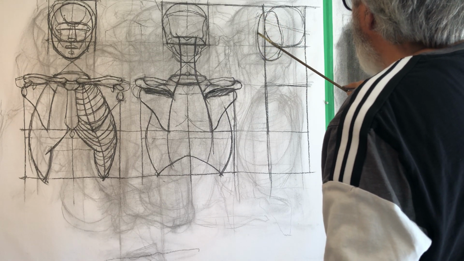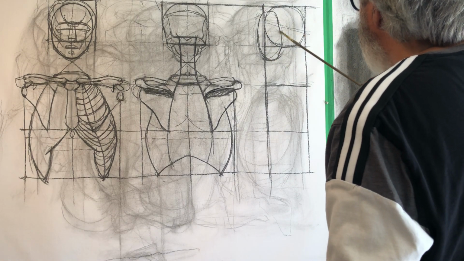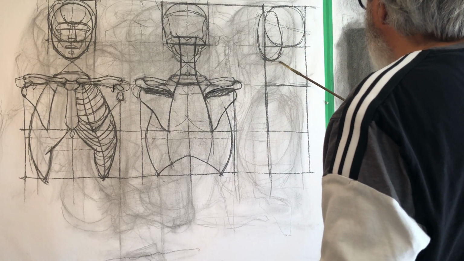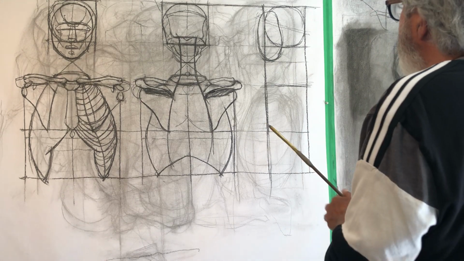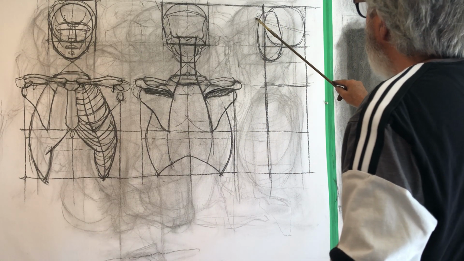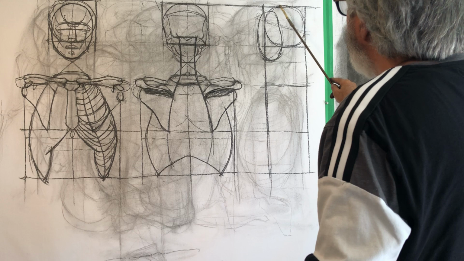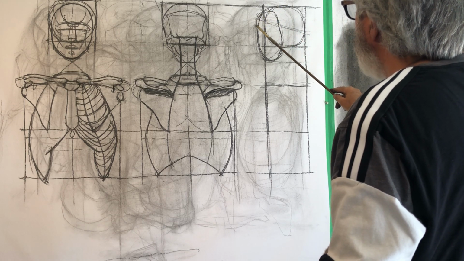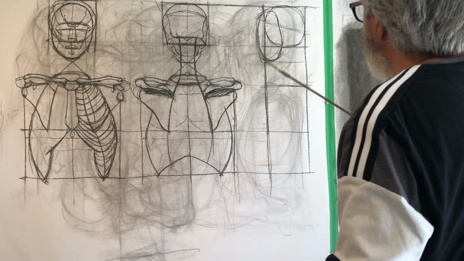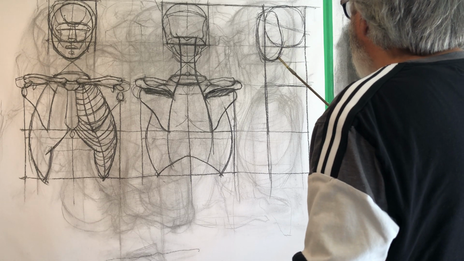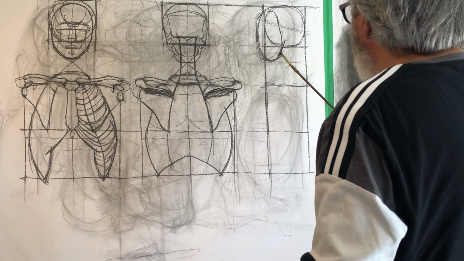So you can use the ball and the egg, same kind of idea, like that. And this angle that we talked about before, if you follow that around, you're at your widest point. This would ultimately come around. You would have a little bit of the angle of the jaw.